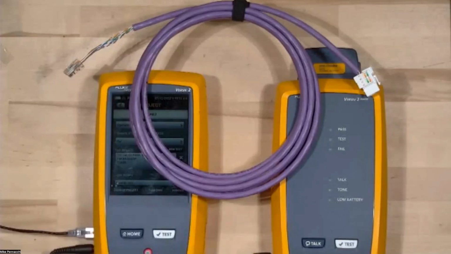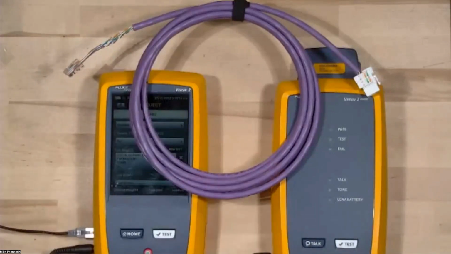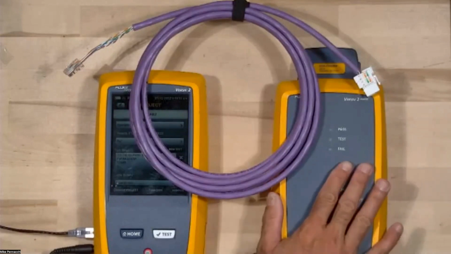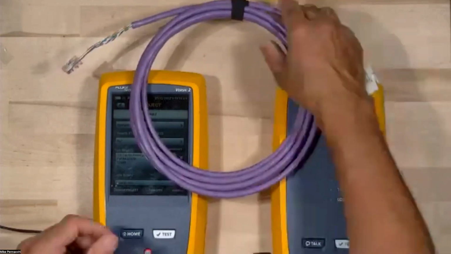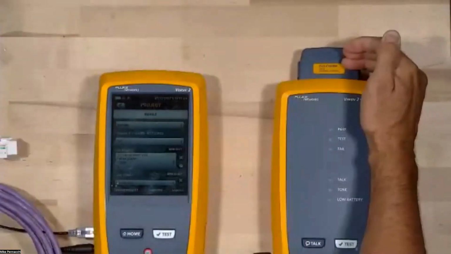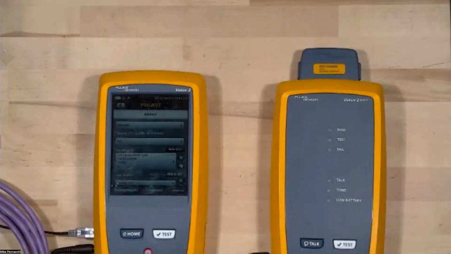That could be problematic. So we're going to go in and test this link using the MPTL, or the Modified Single Connector Permanent Link Test. We're going to use the channel adapter right here on the remote to run our test.